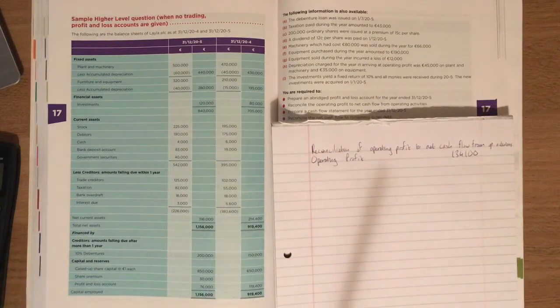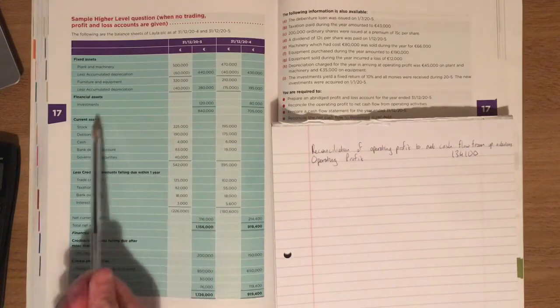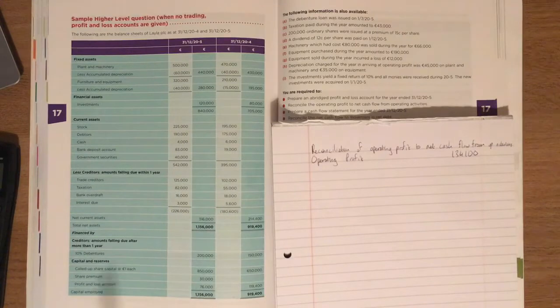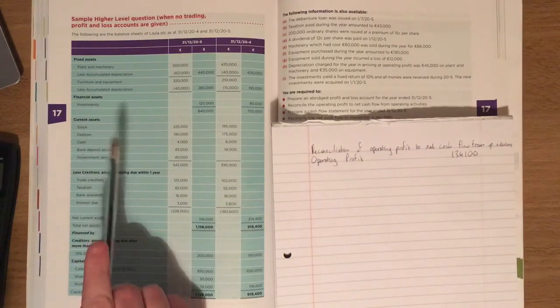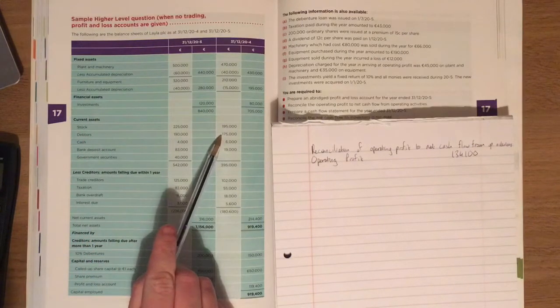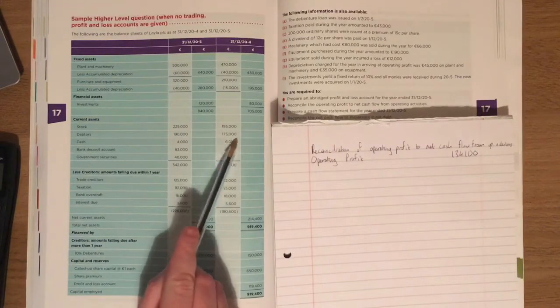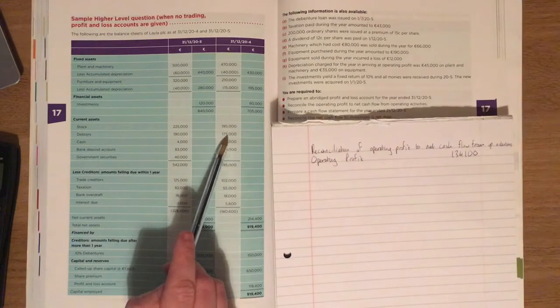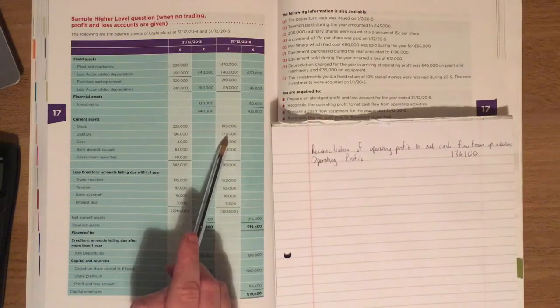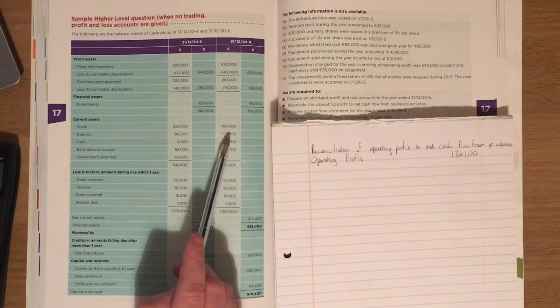Like I said, some of the non-cash stuff there is credit sales and credit purchases, and we see those in the balance sheet, in the current assets in debtors, and in the current liabilities in creditors. So let's just start with debtors maybe. The debtors at the end of last year were €175,000. Okay, so at the end of last year I was owed €175,000 by people I had made sales to.